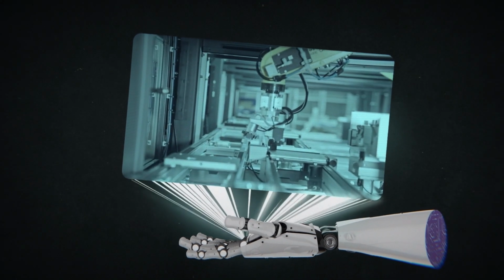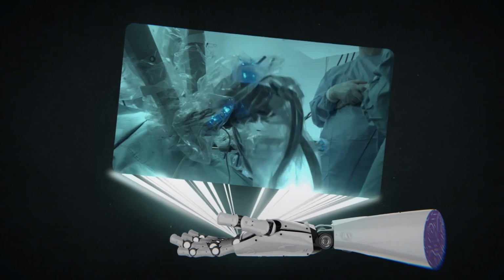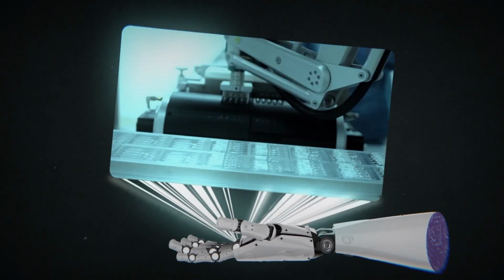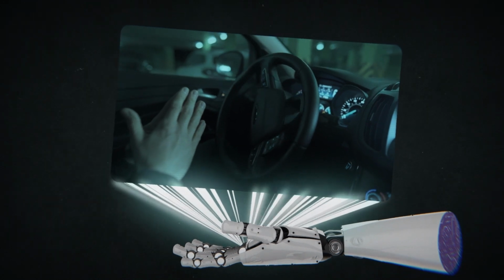Robots are being developed for application in a number of different domains. In the medical domain, they've been used by doctors to assist with surgery. They're being developed for use in chemistry labs, and we've also got the more well-known applications such as driverless cars.